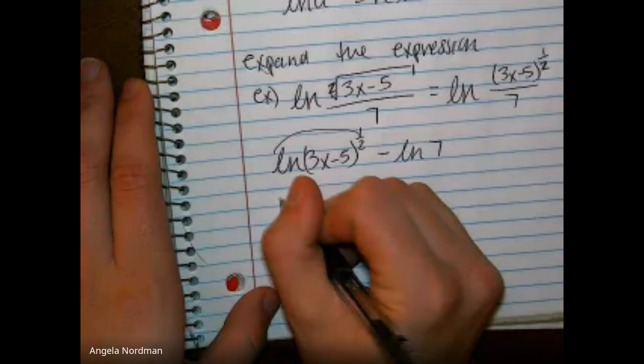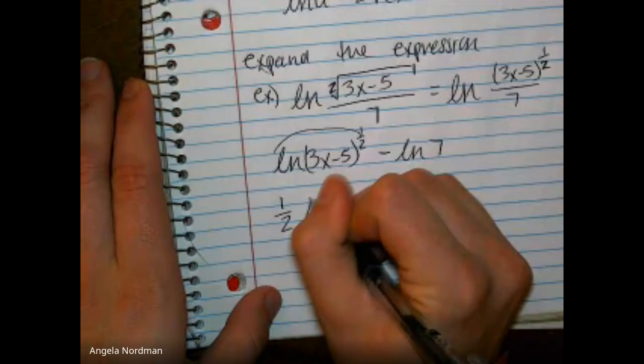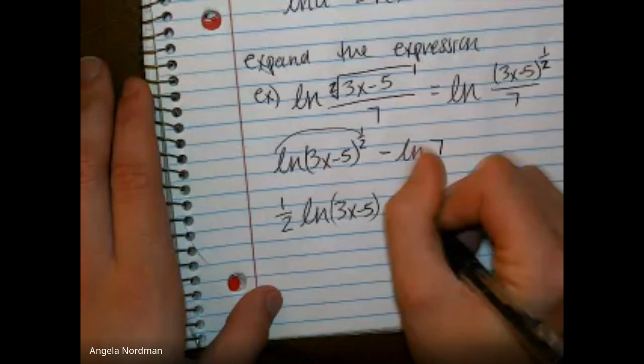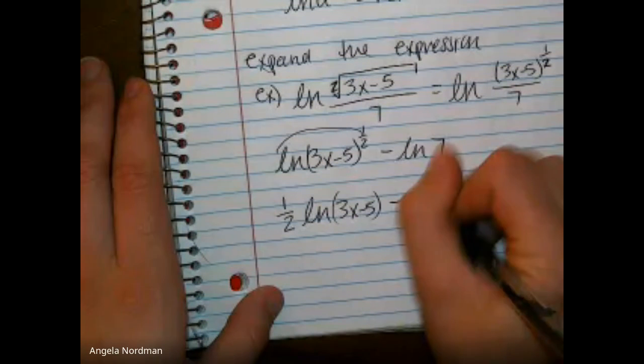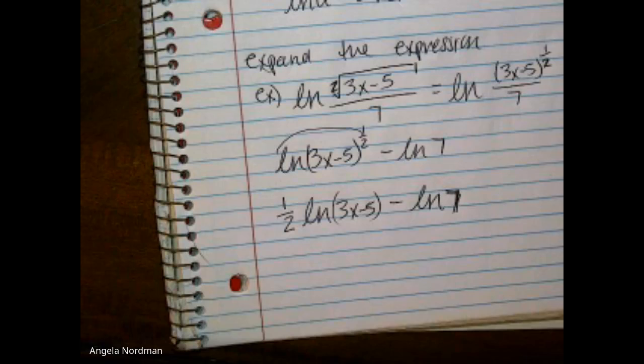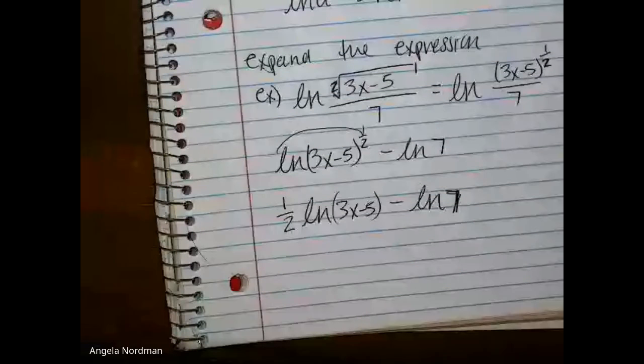So I'm going to have 1/2 natural log 3x minus 5 minus natural log of 7. I ask myself now, is there any way I can get more simplified or more expanded out? At this point, I have no other properties that I could apply. So that's as expanded as I could get.